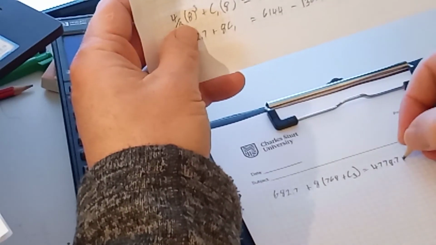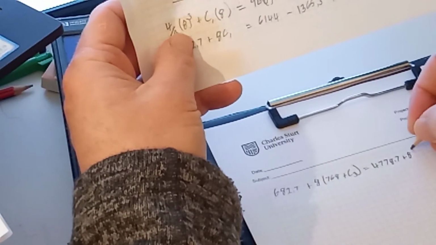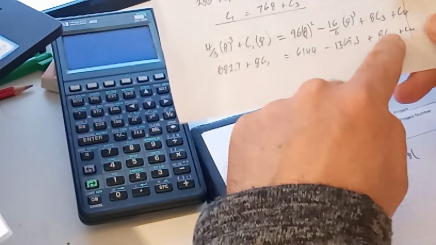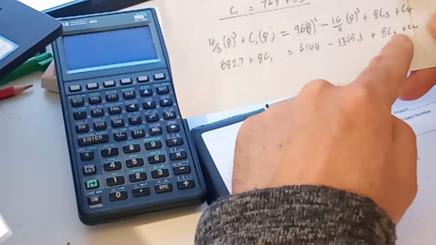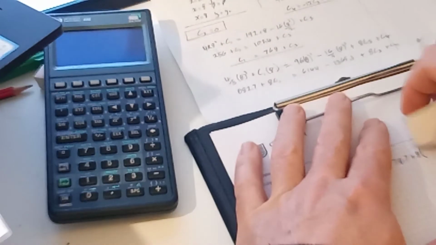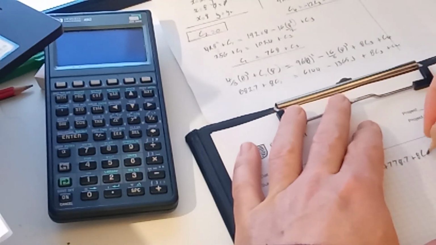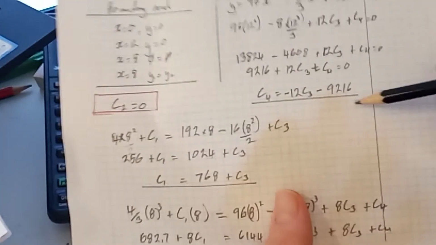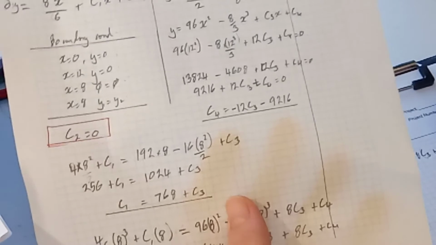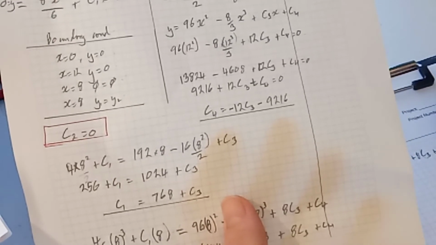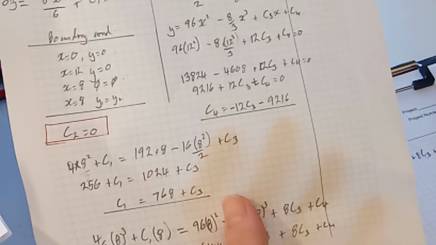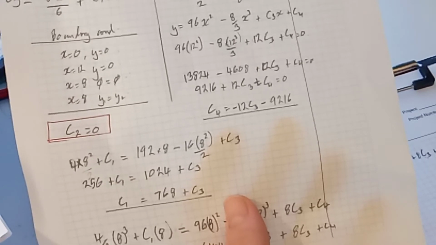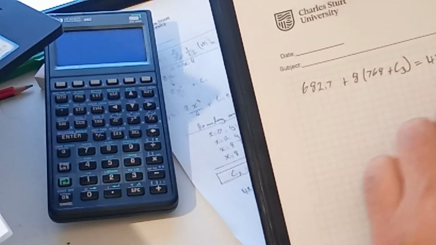That's that, plus 8, and we're going to put C3 in. We're keeping this in terms of C3, so that's fine. C3 plus, and instead of C4, we're going to put in this equation here, which is negative 12 C3 minus 9216. And you can see now that we've got an expression only with C3s in it.